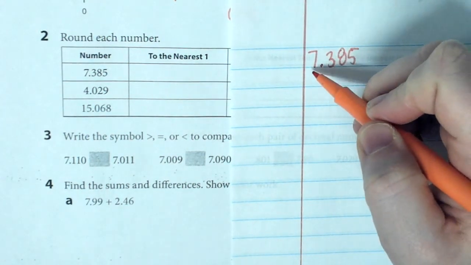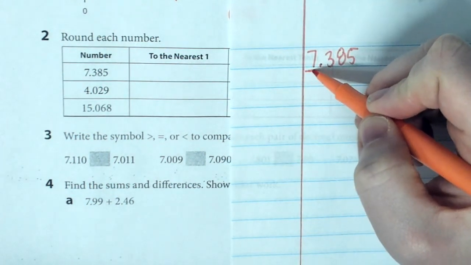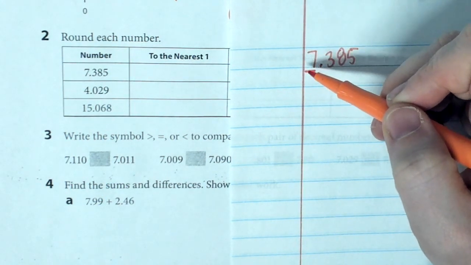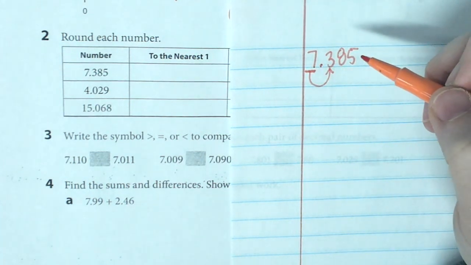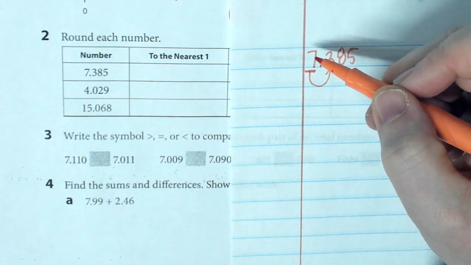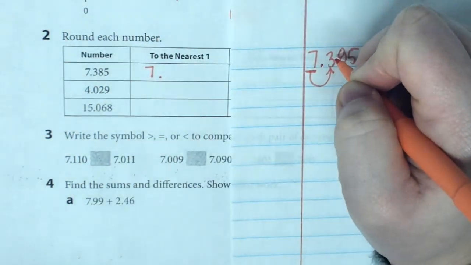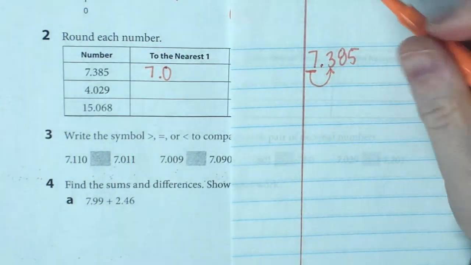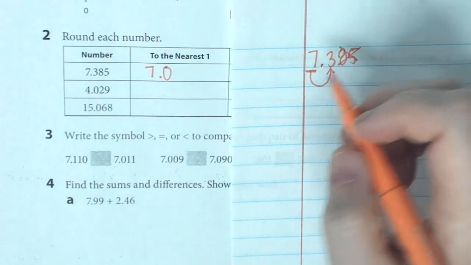First thing you need to do is underline the digit in the ones place. So to the nearest 1, I'm going to underline the digit in the ones place. This is the digit that's either going to stay the same or bump up. The number behind it's the boss. A 3 is going to make that 7 stay the same. So the 7 stays the same. The number behind it just becomes a 0. And then you leave off the other numbers. Let's go to the next one.